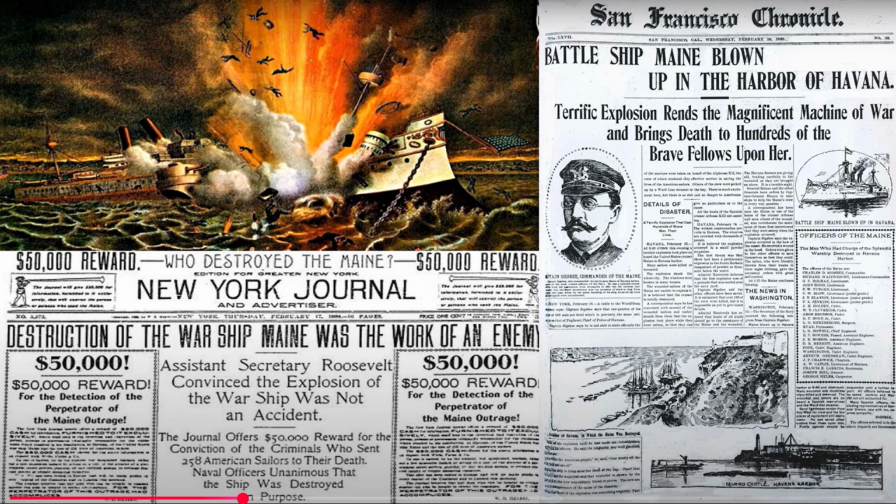But the yellow journalist press finally got what they were looking for in the sinking of the USS Maine. The USS Maine was a sort of proto-battleship from the period. It had been patrolling the harbor of Havana, basically to symbolize to the Spanish that if they escalated the war, if they continued their attacks against civilians and things like that, the U.S. would get involved. And in fact, the U.S. had already been blockading Cuba to keep the Spanish from getting more supplies and things like that. But we don't exactly know what happened to the Maine.